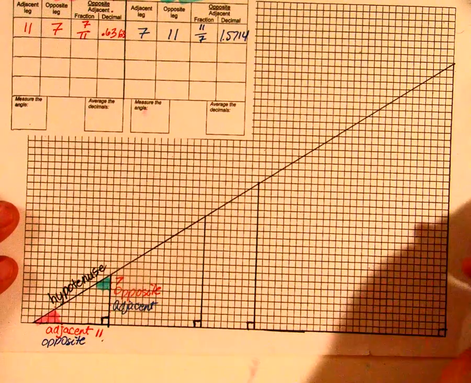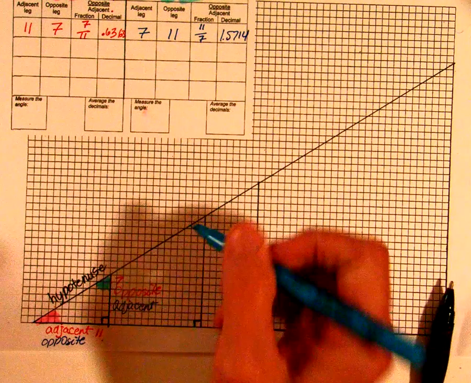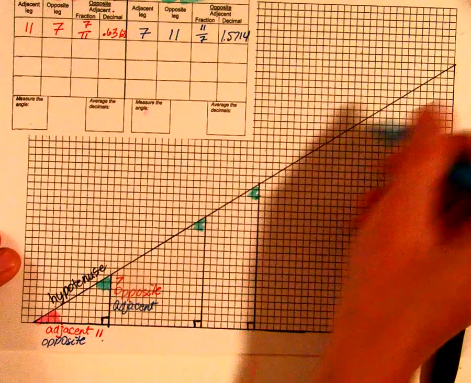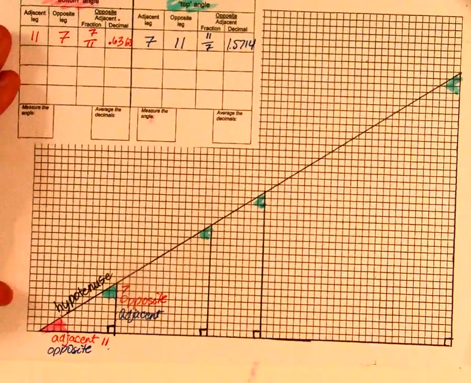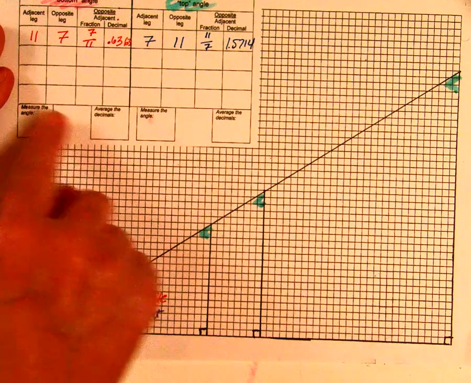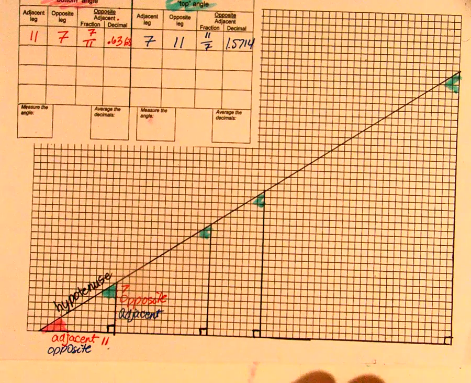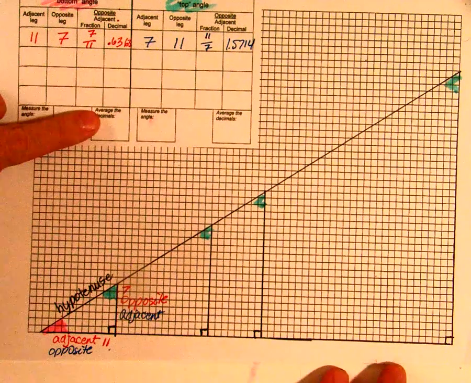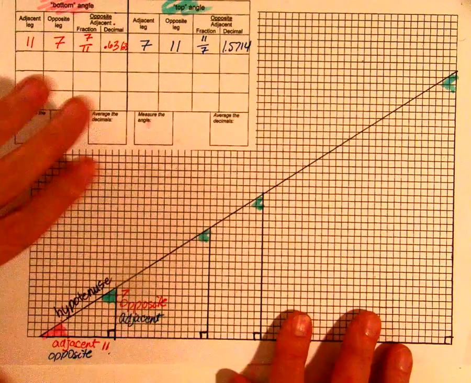This is a transversal, therefore all the blue angles are also congruent. So we've got 3 angles that are the same, so these are similar. And go ahead and do the same thing for each one of them and put in your results. When you're done, average the decimals. Don't try to average the fractions. Average the 2 decimals from the top angle and from the bottom angle.